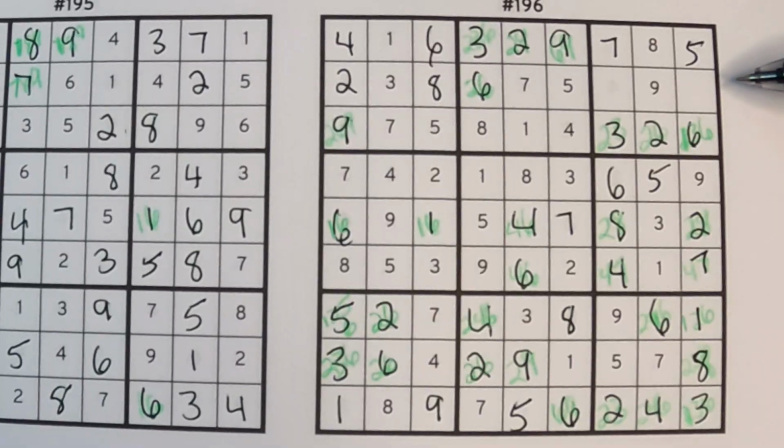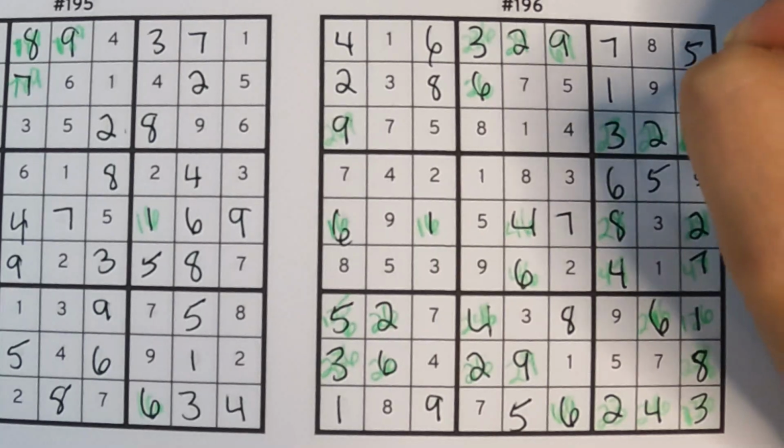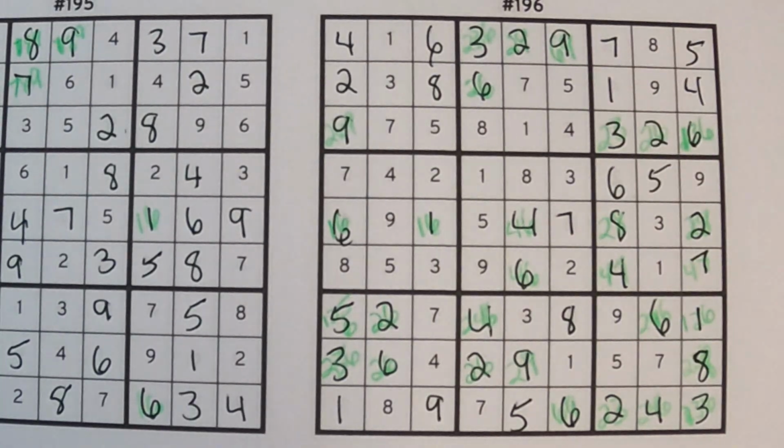And for this box now, we're missing 1 and 4. We've got a 4 here, so 1 and 4. And there we have it for today's puzzle.